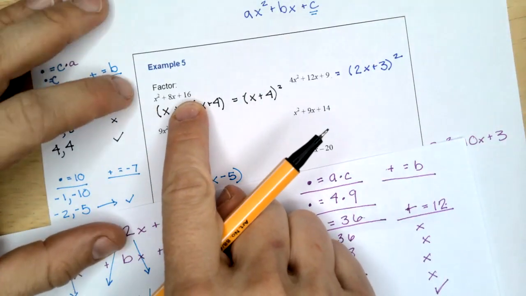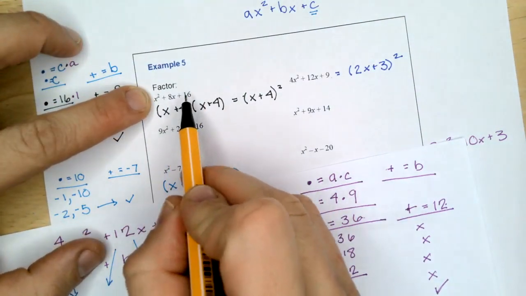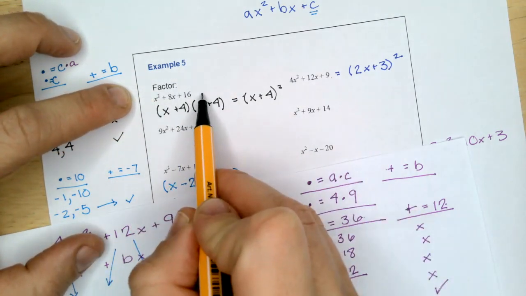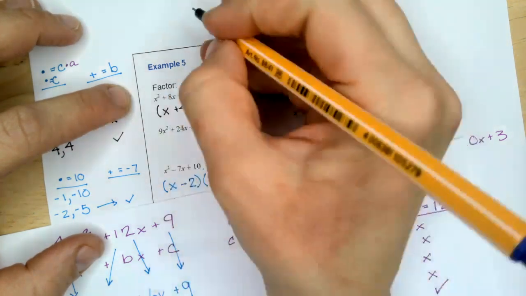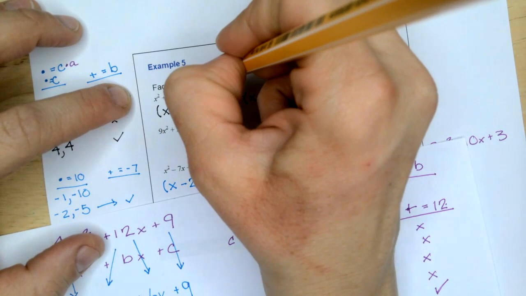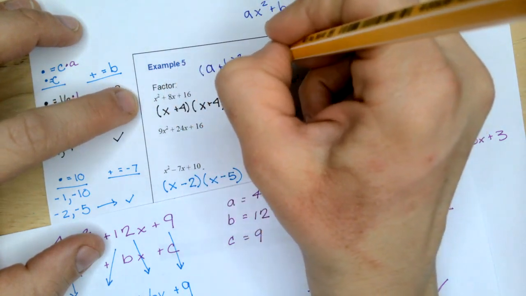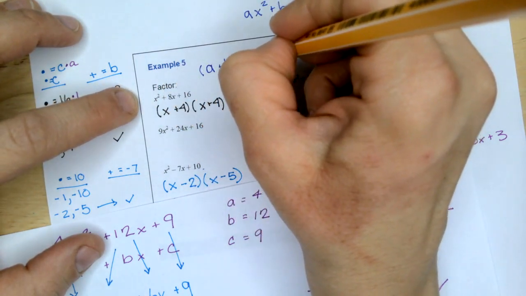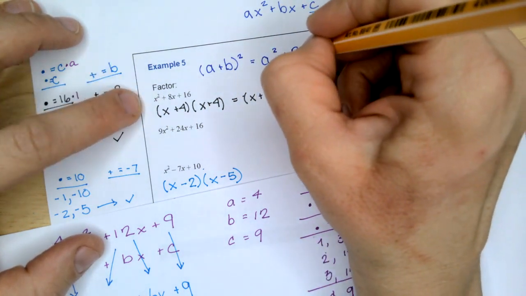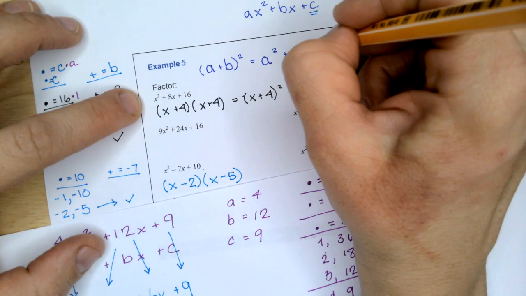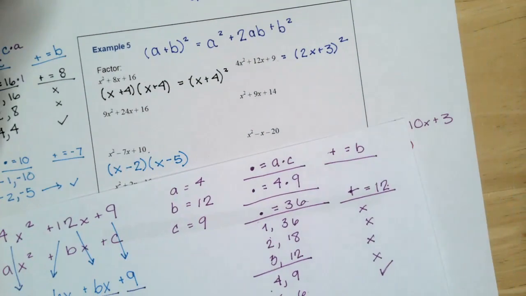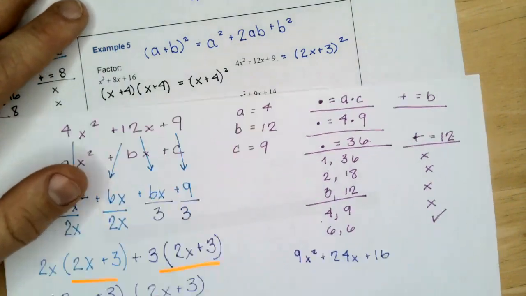x squared plus 8x plus 16, the square root of x squared is x, the square root of 16 is 4. x plus 4 squared gave us that. So that formula is that a plus b squared will give us a squared plus 2ab plus b squared, if that helps. All right.